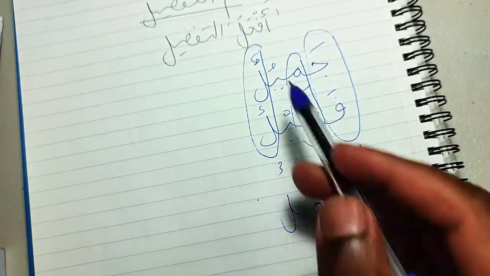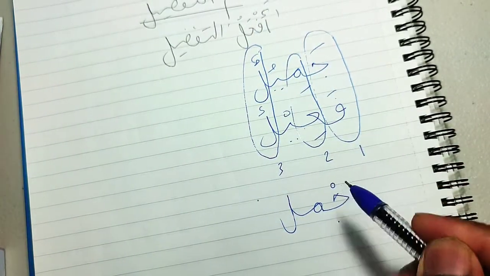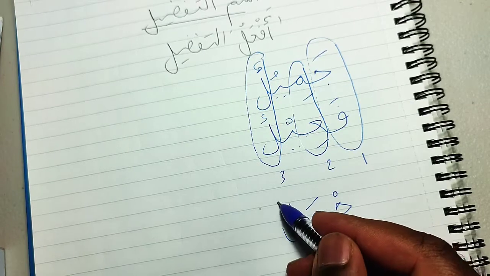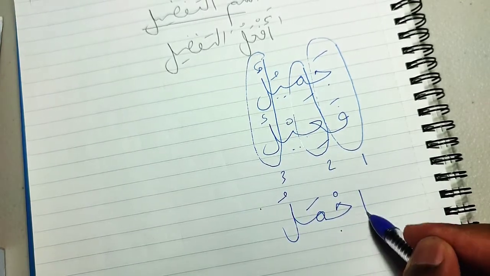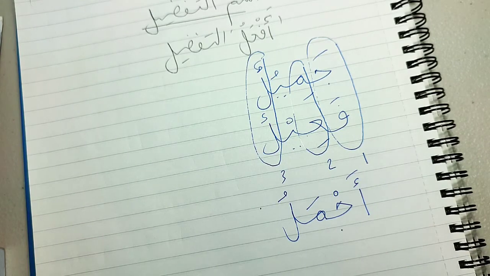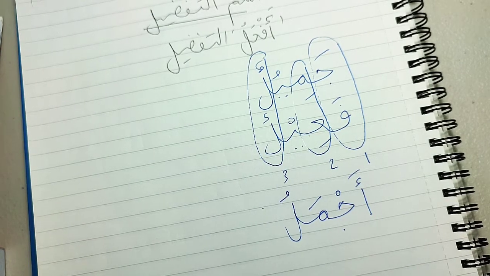Jim has to match in the harakat as well. So this one has a sukoon. The mim has to have a fatha because the ayn has a fatha, and lam has a dhamma. Then we add the hamza at the beginning, and it becomes ajmalu. Ajmalu. This is how we create it.